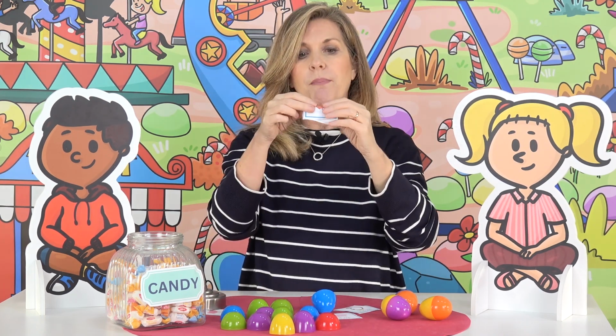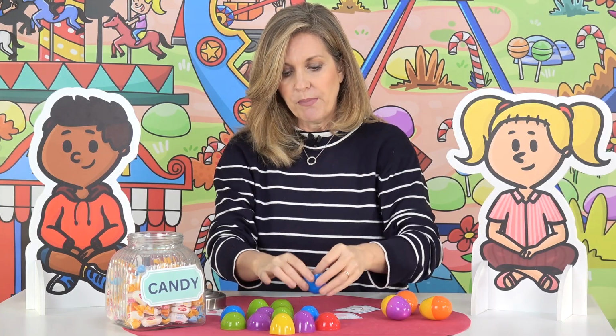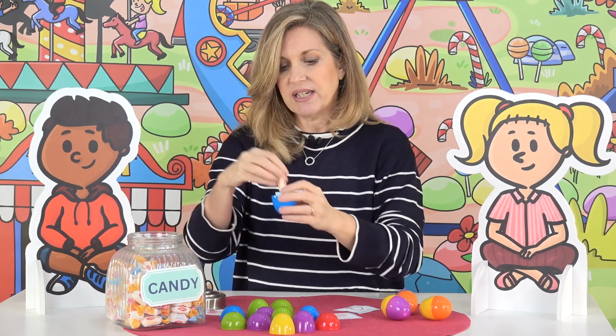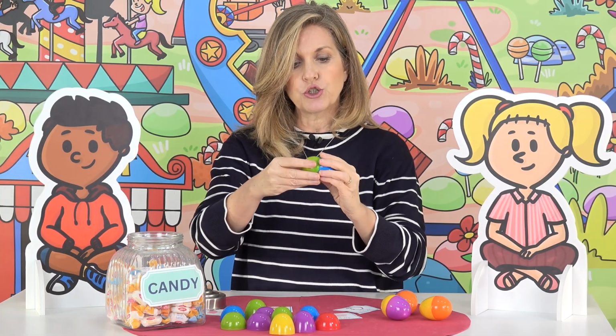So we're going to open up, prepping before your lesson. Open up the eggs, fold up an animal flashcard. Here, for example, I have bear. Fold it up, put it inside the egg, put a couple of sweeties, a few bits of candy inside, close it up, and you're all ready to go.